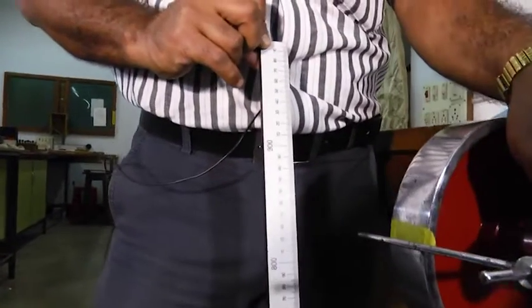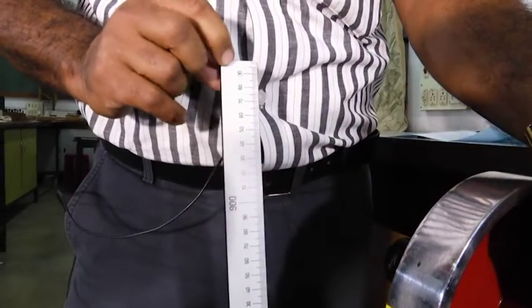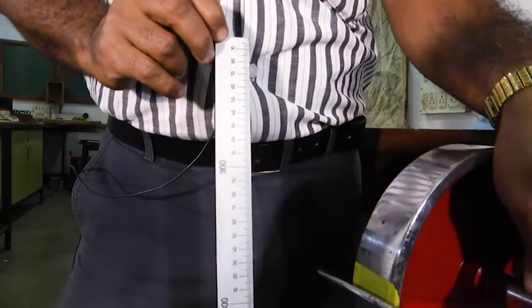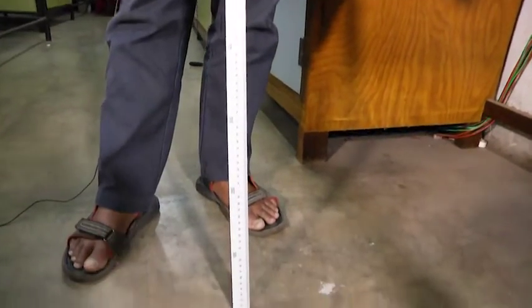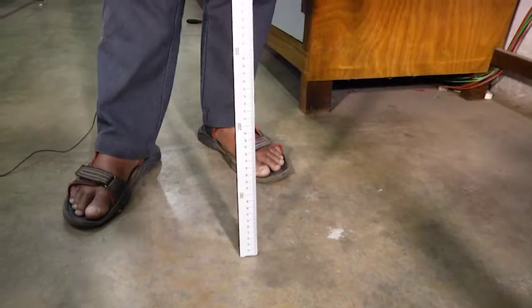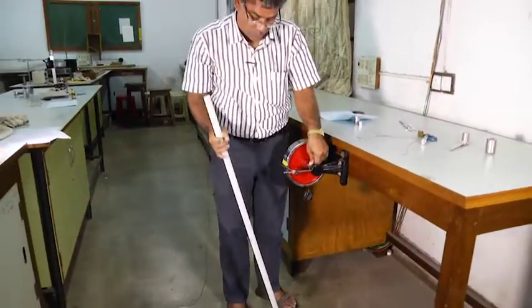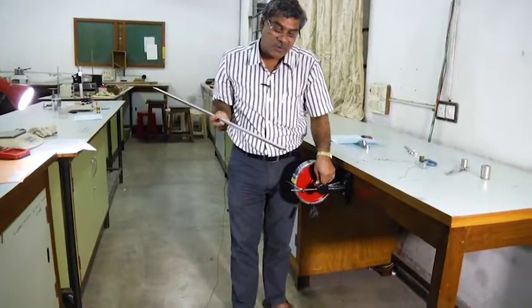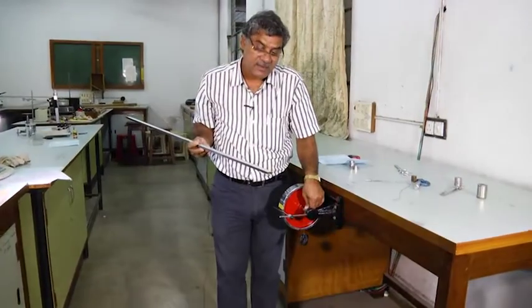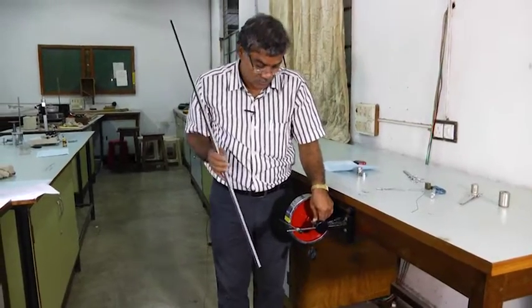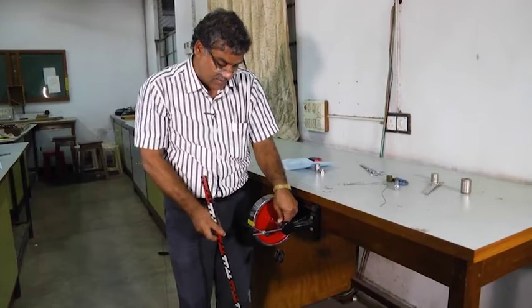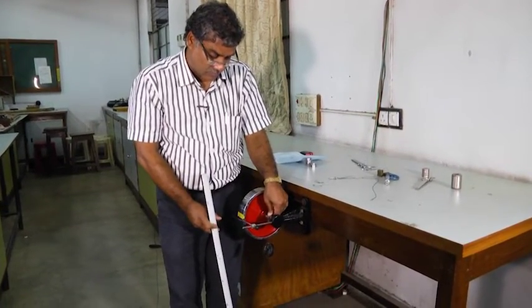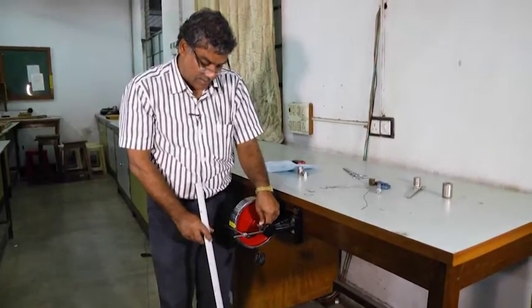It is the meter scale, but its reading is labeled in millimeters. This other end is probably 0. So, the initial position of the mass was just touching the floor. Okay. So, that is our 0 reading.